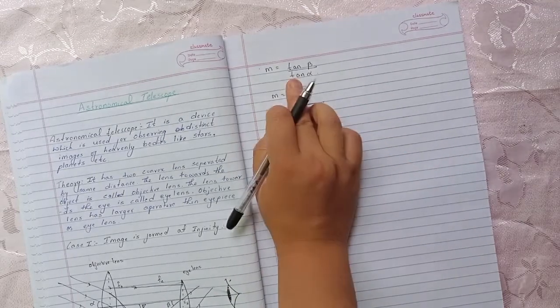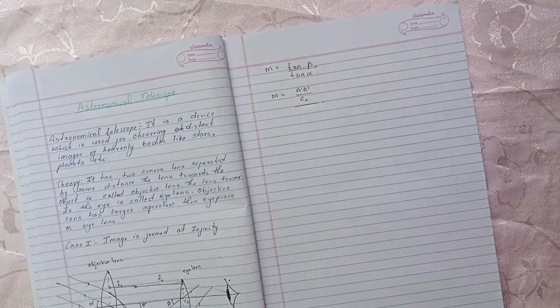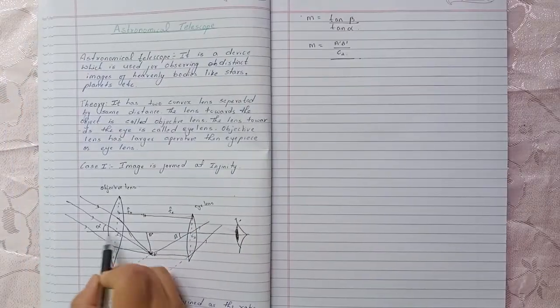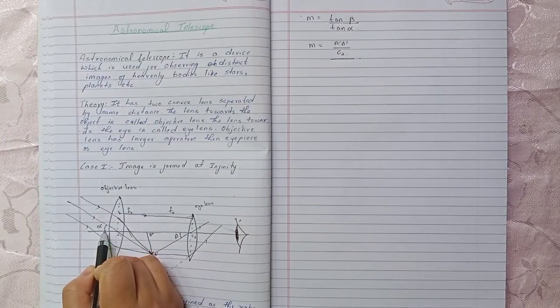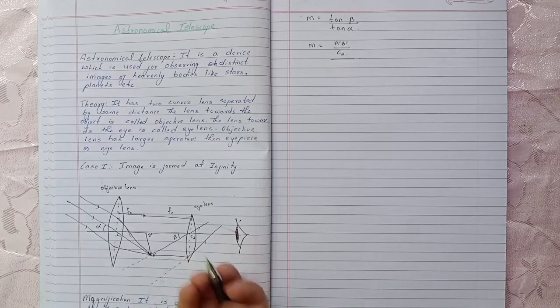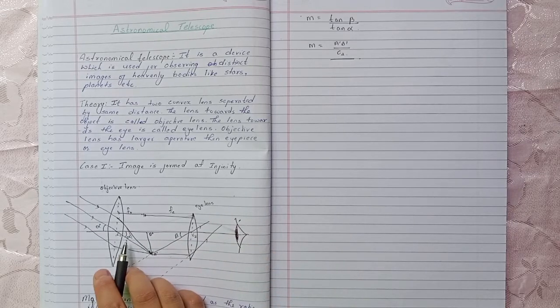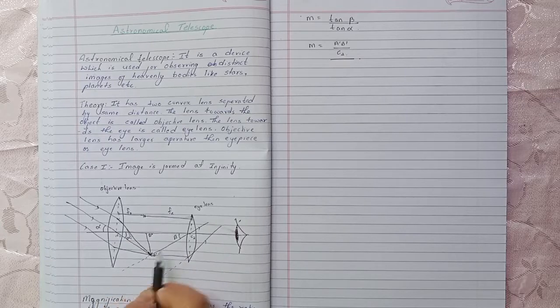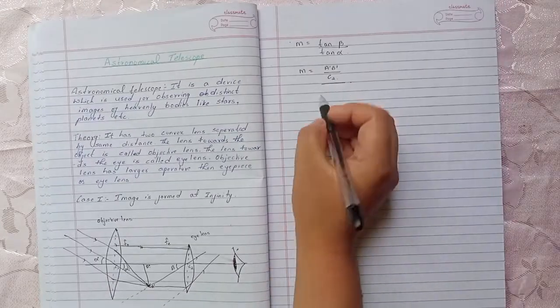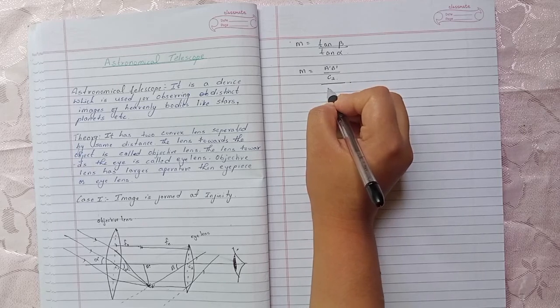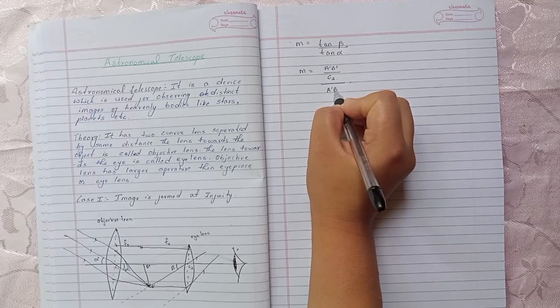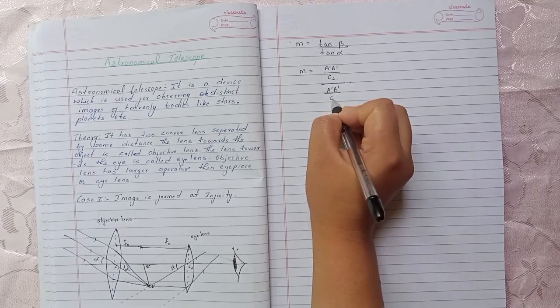In the same way, the angle alpha is over here. As vertically opposite angles are equal, we can mark alpha over here. Now tan alpha is in the triangle A dash, B dash and C1. So in the same way, tan alpha becomes A dash B dash by A dash C1.